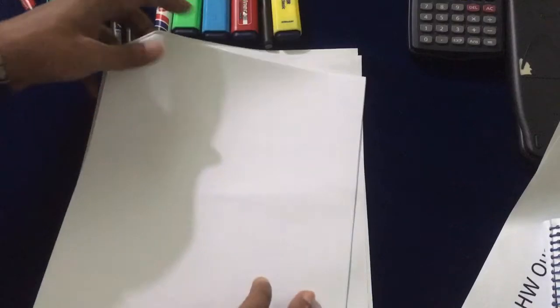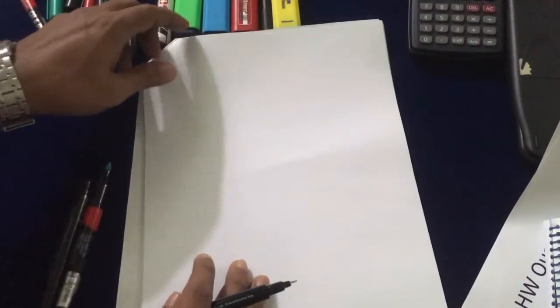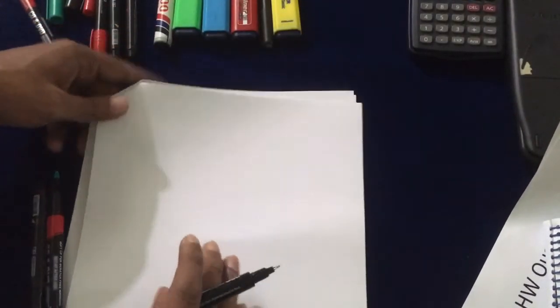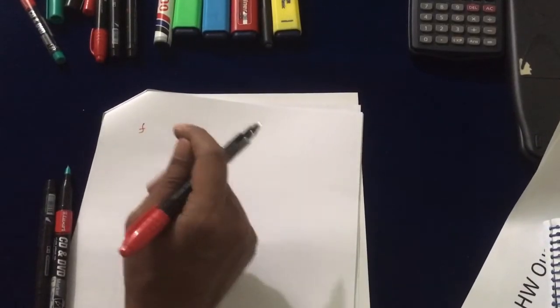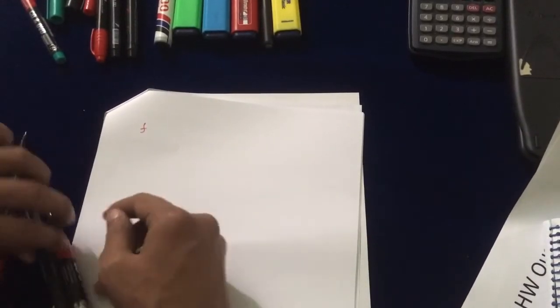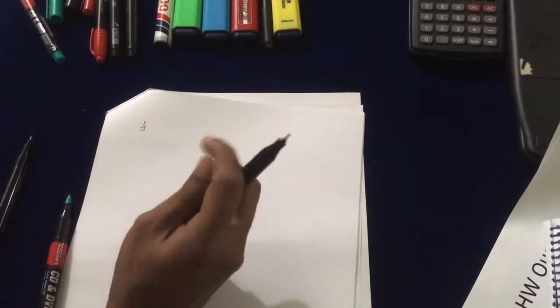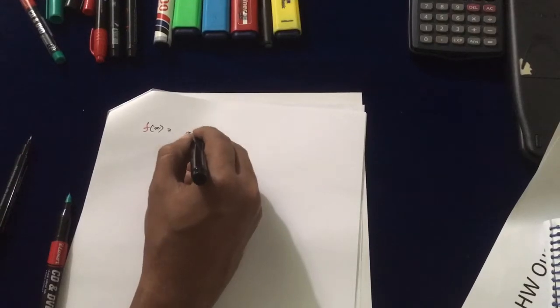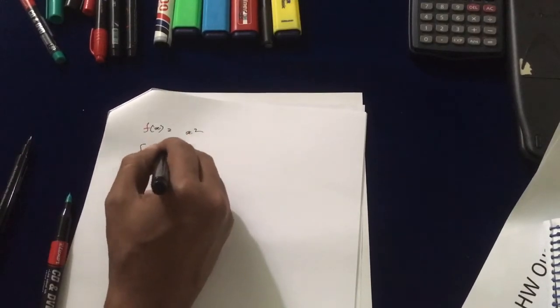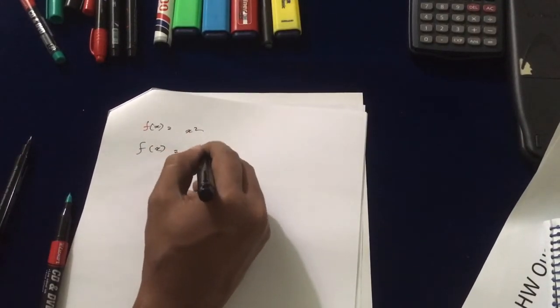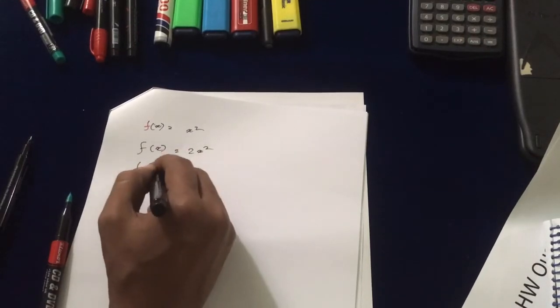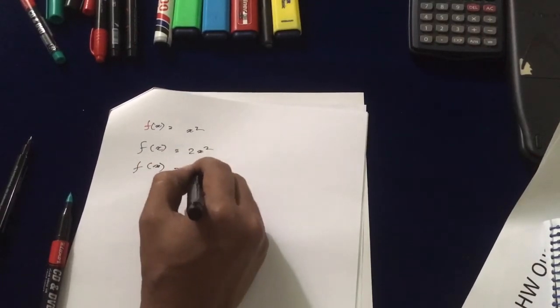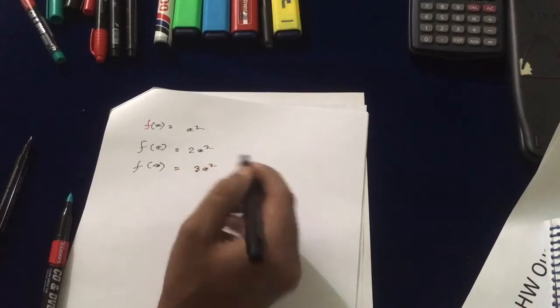Now let's look at this kind of situation. Say if y equals x squared, if y equals 2x squared, or let's say if y equals 3x squared, what about this graph?